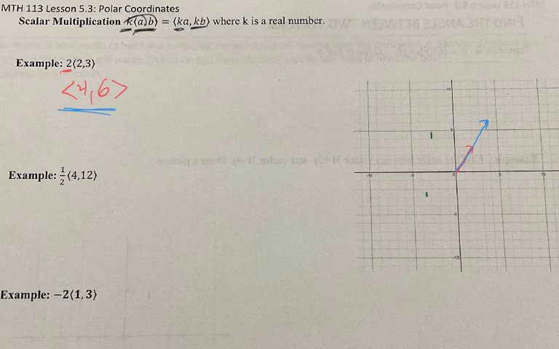What happened to that vector? It became twice as long. Its magnitude grew by 2. Be okay with that graphically? I mean, 4 times a half is 2. 12 times a half is 6. So what happened this time? I took my vector that was at 4, 12, which would be here. And when I multiplied it by a half, I'm now at 2, 6, which would be here. I shrunk that magnitude by a half.